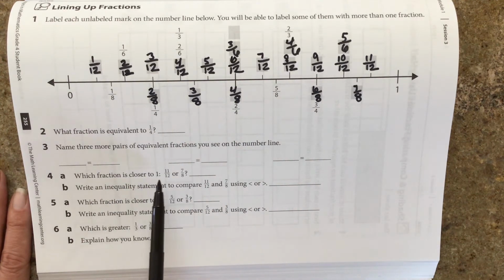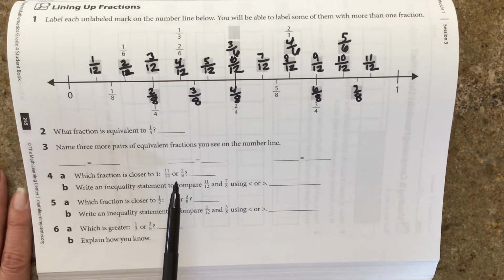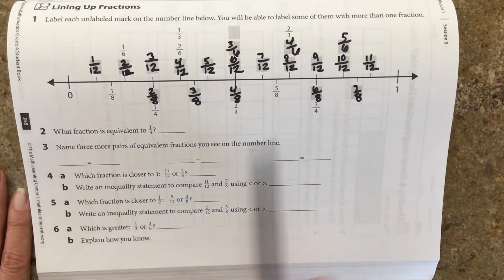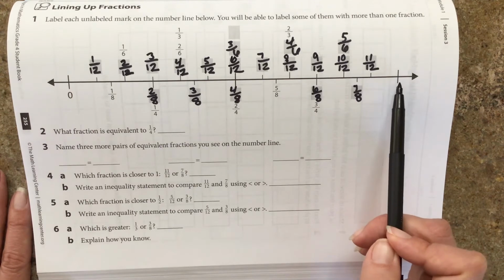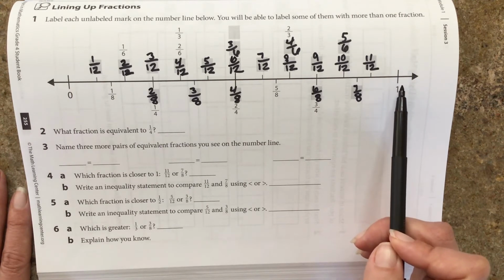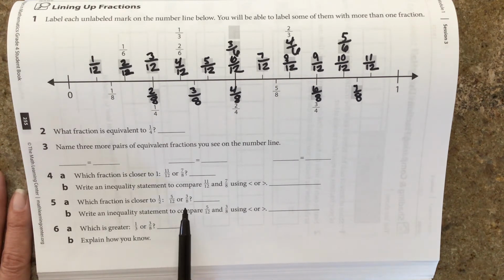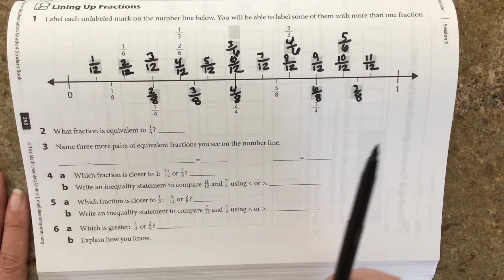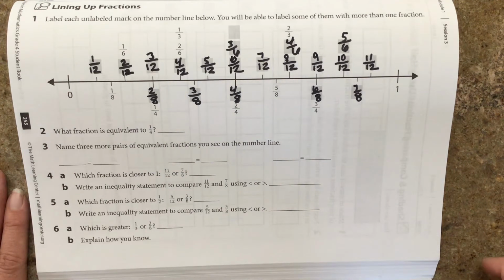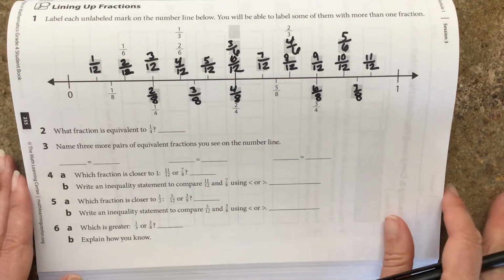Which fraction is closer to 1, 11/12 or 7/8? So here's your 1, which is closer, 11/12 or 7/8? Which fraction is closer to 1/2, 5/12 or 3/8? And which is greater, 1/3 or 3/8? Whichever one's closer to the 1 means it's greater. So that's going to be some good work for you to do today.